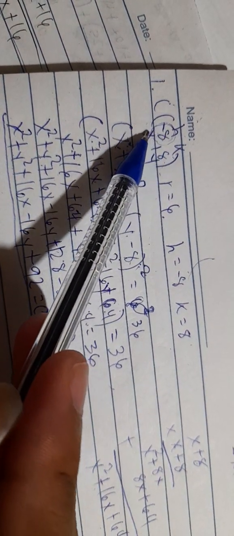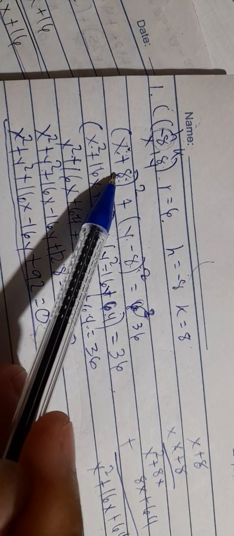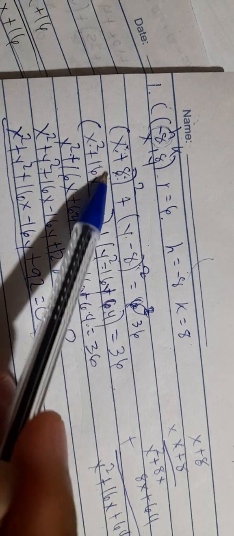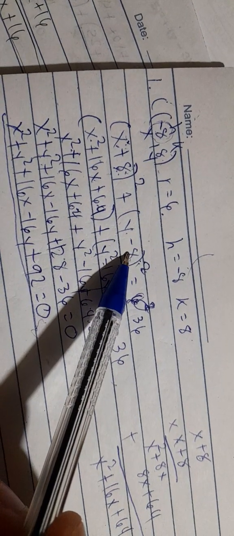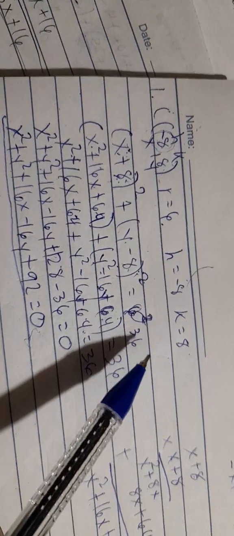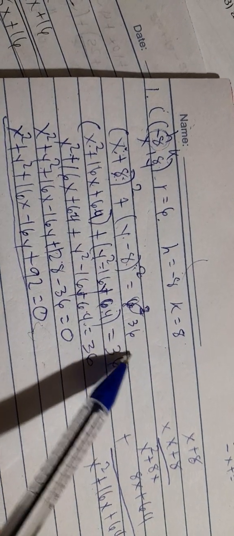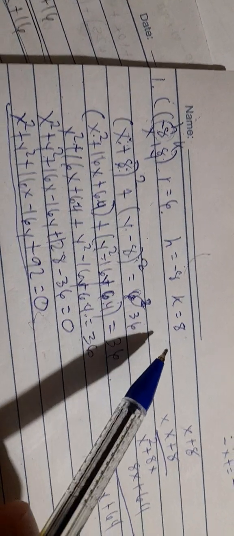Because if this is negative, when you write it down here, it will become positive. If this is positive, when you write it down here, it will become negative. And make sure you put a square too, so you can solve it. Then equals 36, because the radius is 6. So 6 times 6 is 36, or you can just put a 6 squared there.